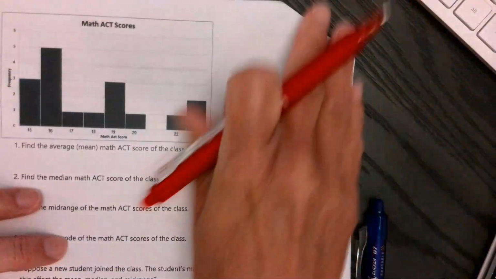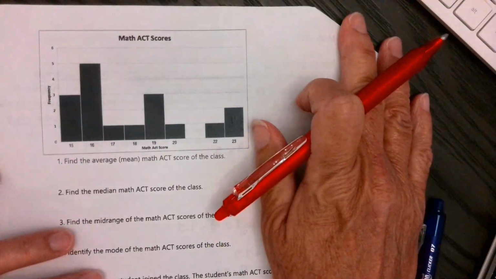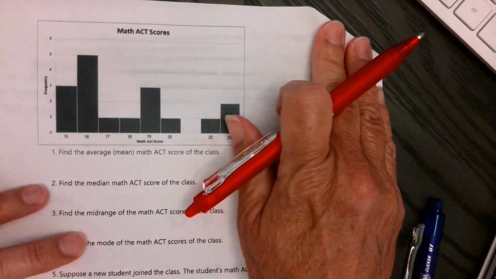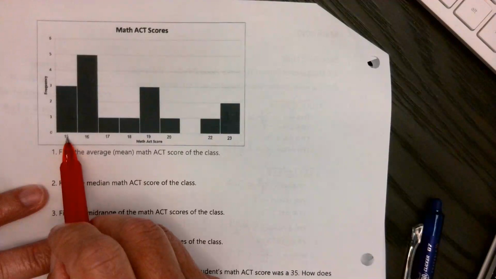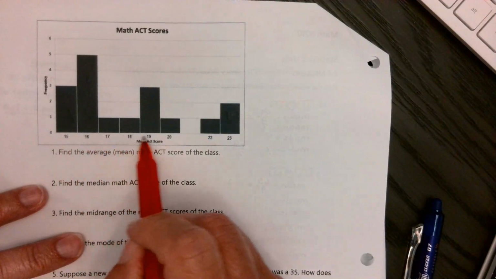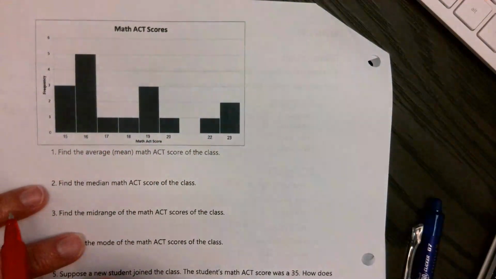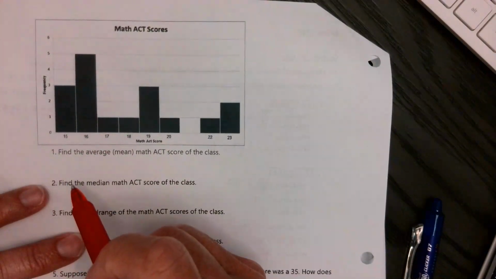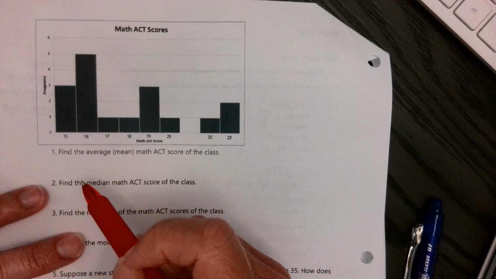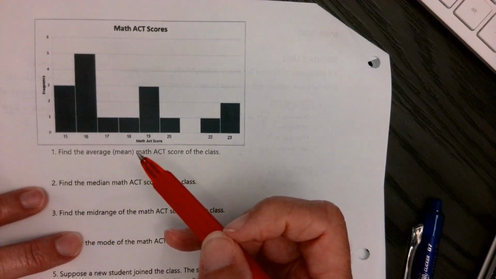reading a graph. They give us math ACT scores. We've got people who scored 15, 16, 17, 18, 19, 20, 22, and 23. Now, we have to find the average. So here's what you have to do, and this may take a little while.